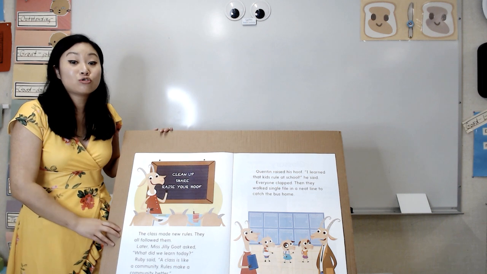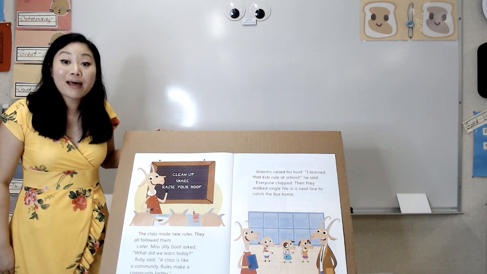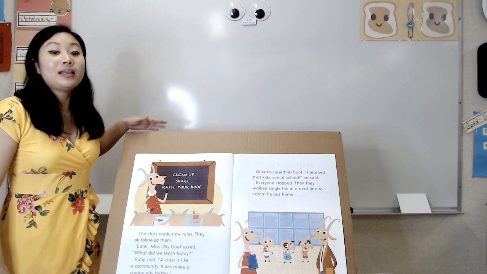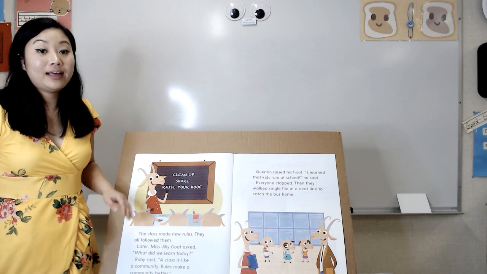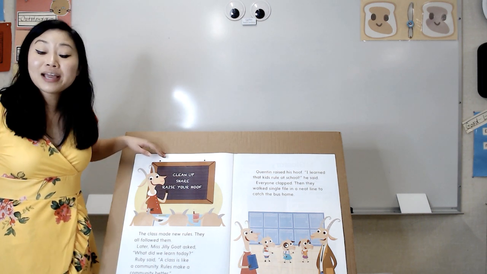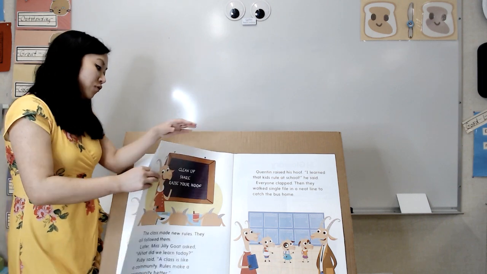Yesterday, we looked at how stories can help us learn and understand new words. Let's look at some other new words. Now, the word recess means a time for play during the school day. Let's look at the selection to check that definition. I'm going to turn to page 49.